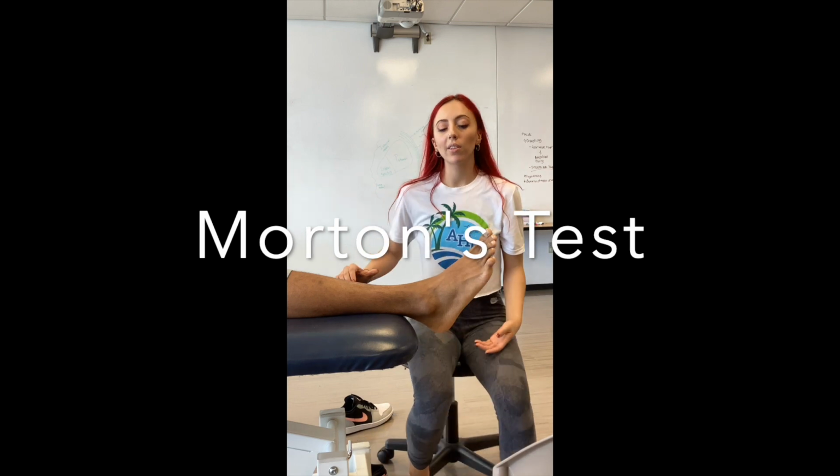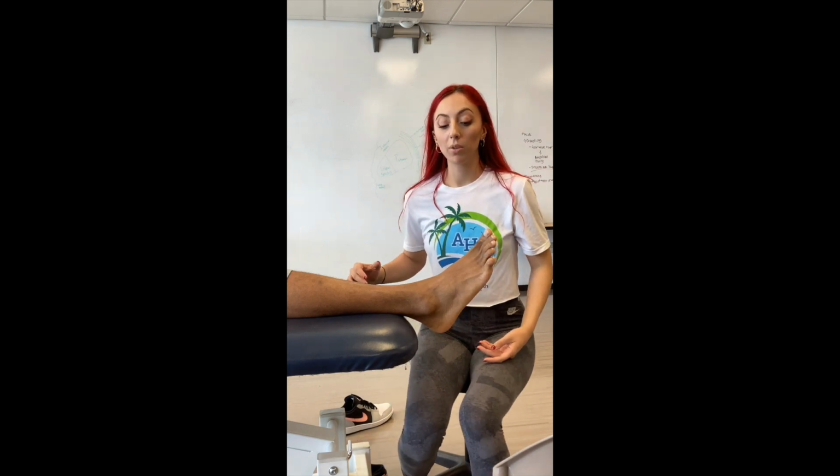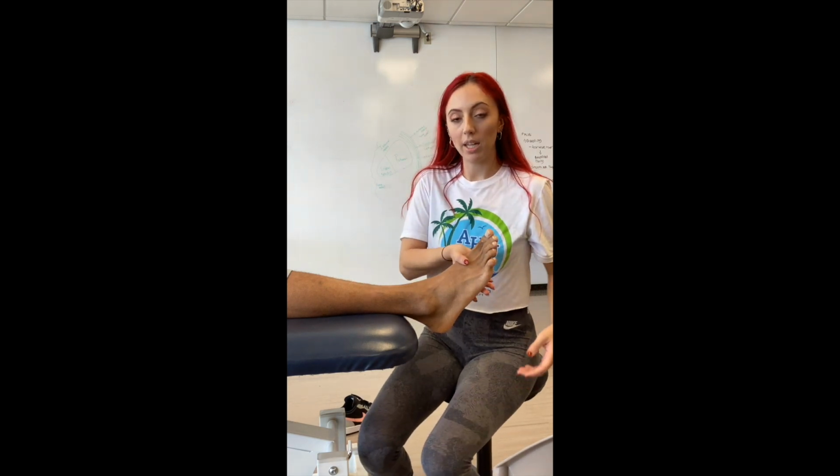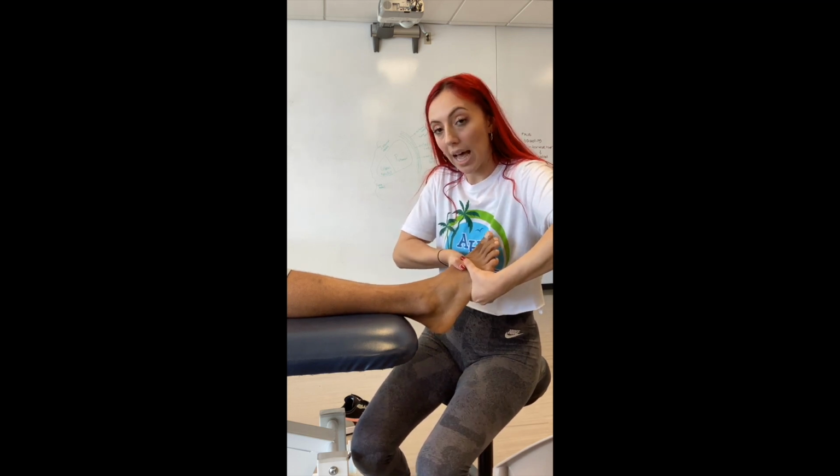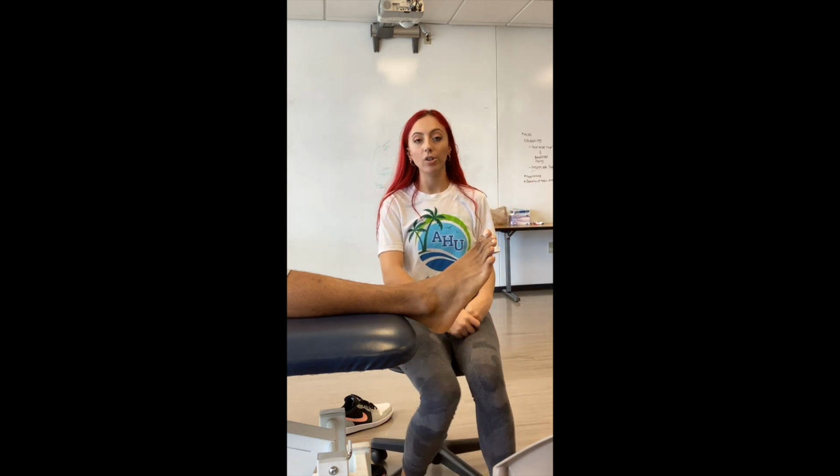the nerve. Morton's test is done to assess for a Morton's neuroma in the intermetatarsal plantar digital nerve. So I'm going to compress the medial and lateral part of the foot, and a positive test would be reproducing the patient's complaints of numbness, tingling, or pain.